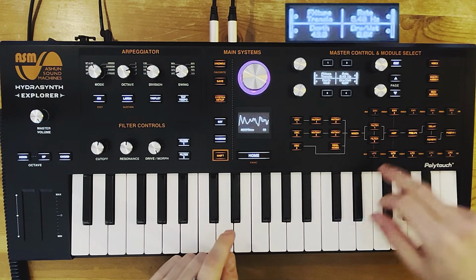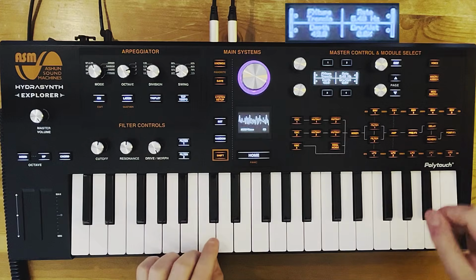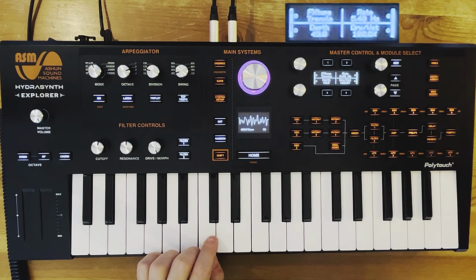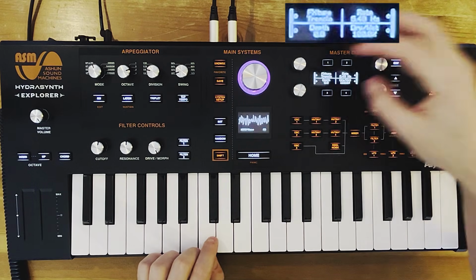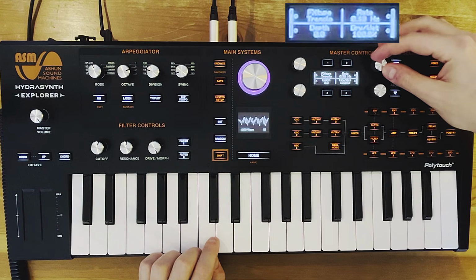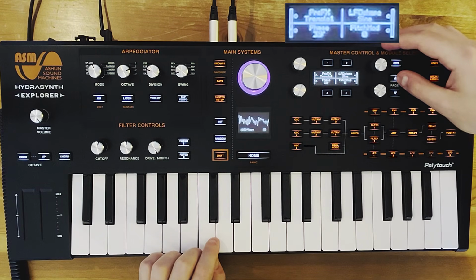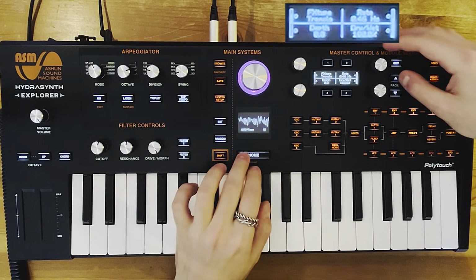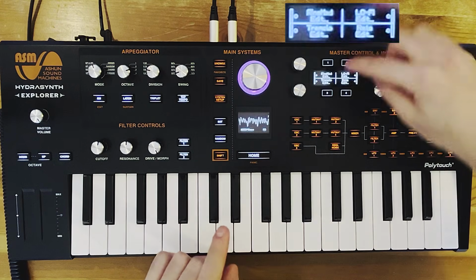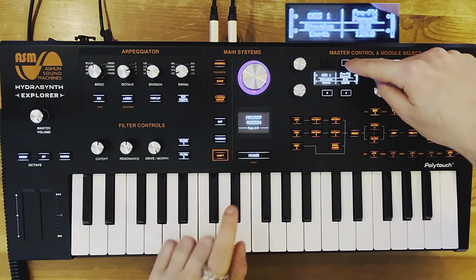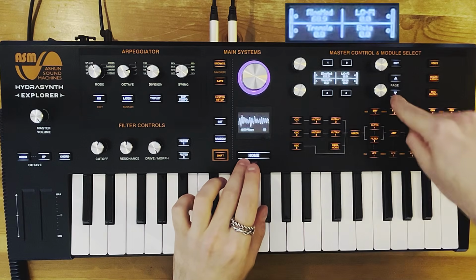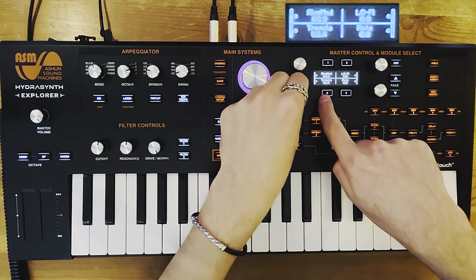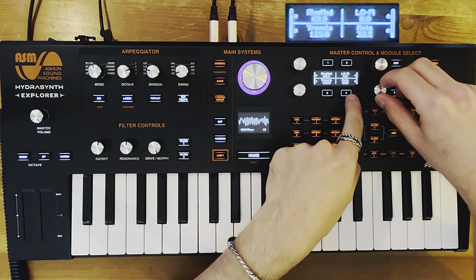Then, for the pre-effects, I already set up some tremolo. And I want to turn the depth and rate down, so that I can use some macros. So this is the depth, and this is the rate.